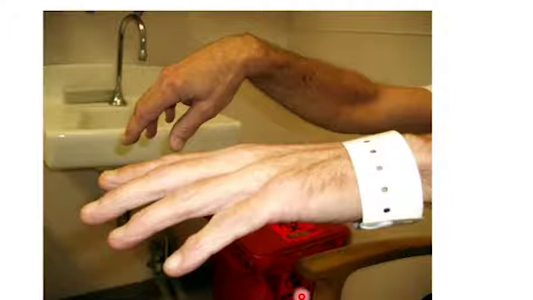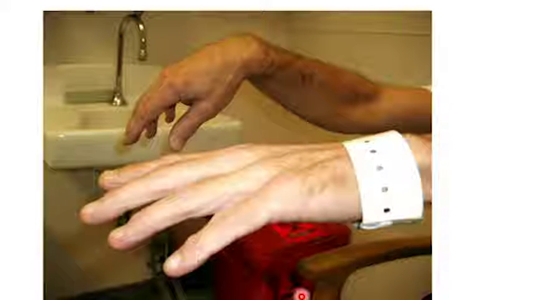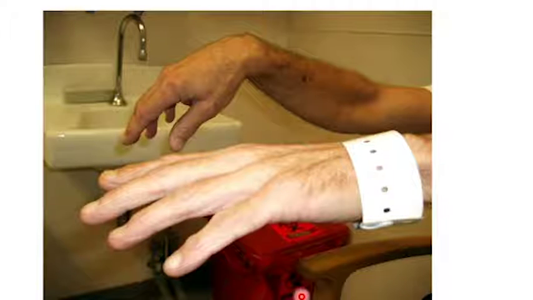Anytime you get a combination of upper and lower motor neuron signs, think of motor neuron disease, things like ALS. Why do you have upper and lower motor signs in these patients in ALS?